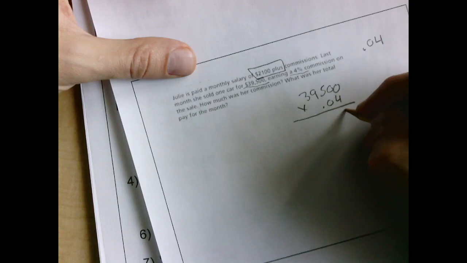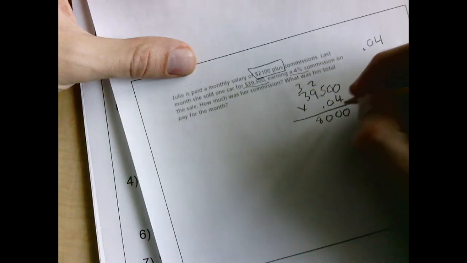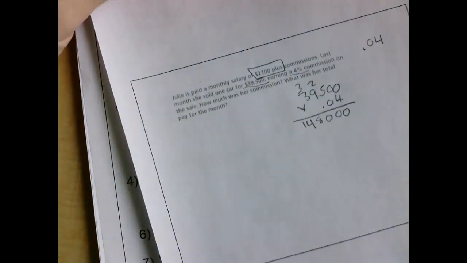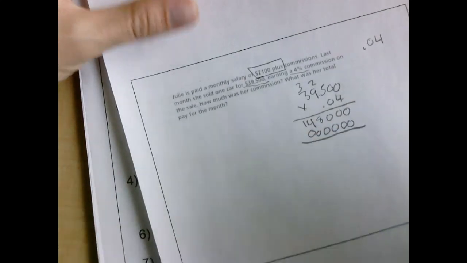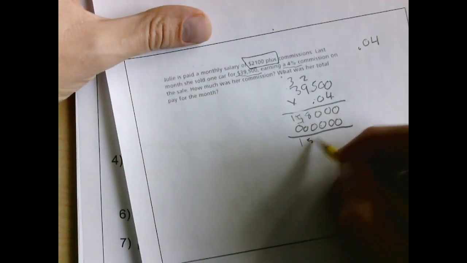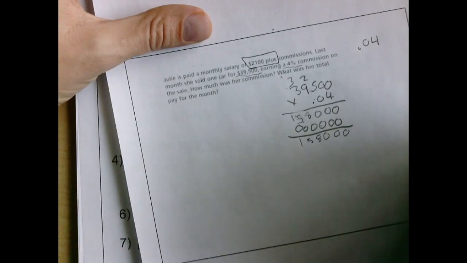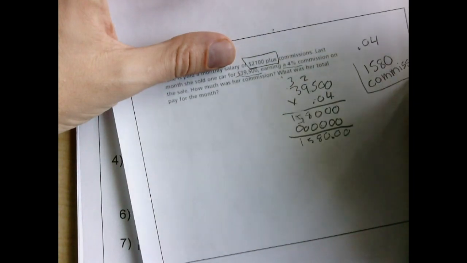I'll go ahead and multiply. And then I do the same thing with the zeros. Now I'll go ahead and add these up. I move my decimal over 2 places from the right to get a commission of $1,580. That's my commission, $1,580 commission.